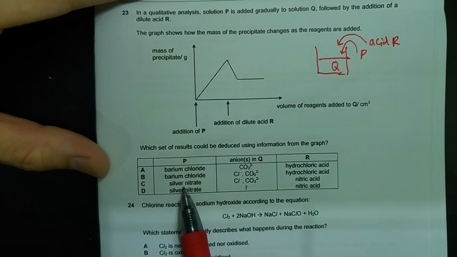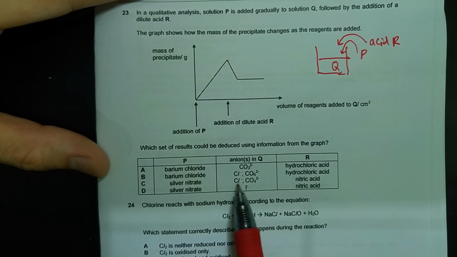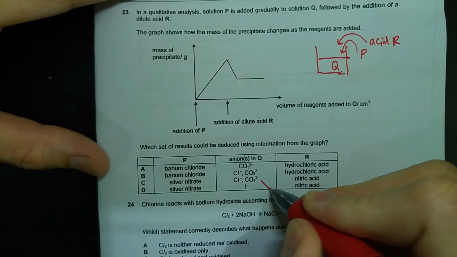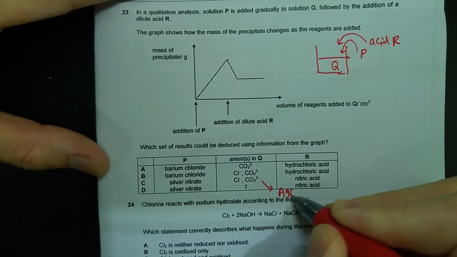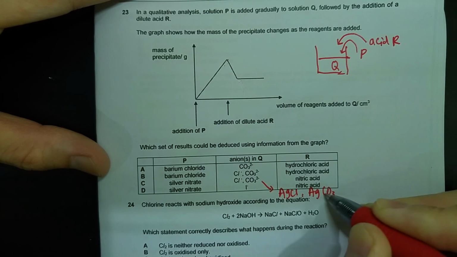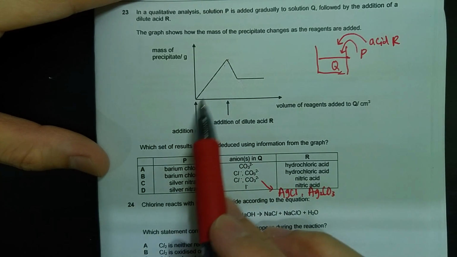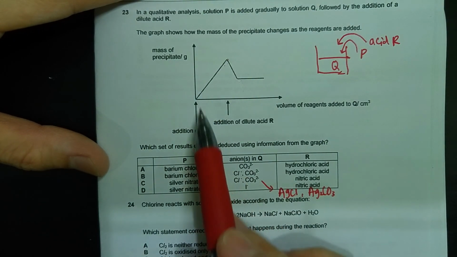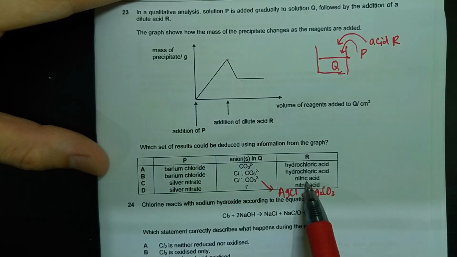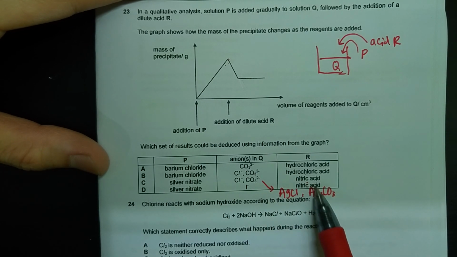Now if you look at C, silver nitrate. If I add these two, what do I get? I get silver chloride as well as silver carbonate. Both are precipitates, so you have two types of precipitate here. Then I add nitric acid. This nitric acid will only react with silver carbonate, acid and carbonate.